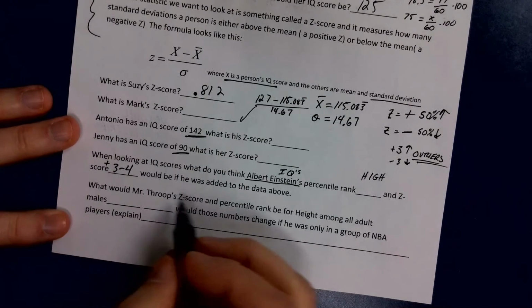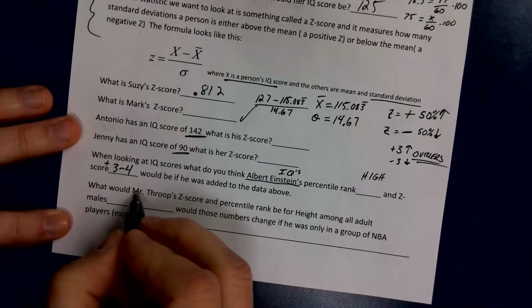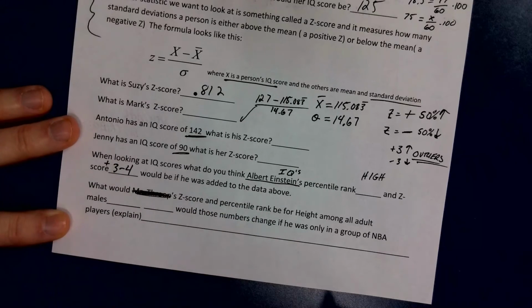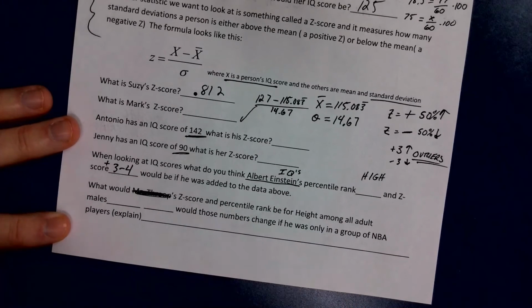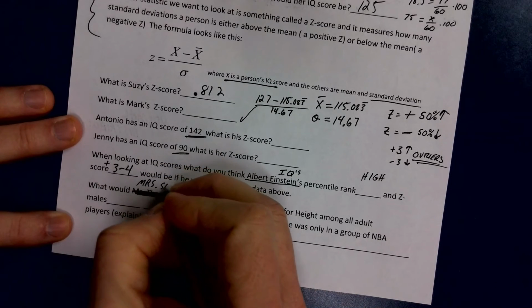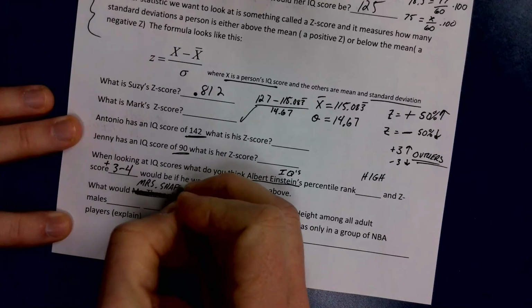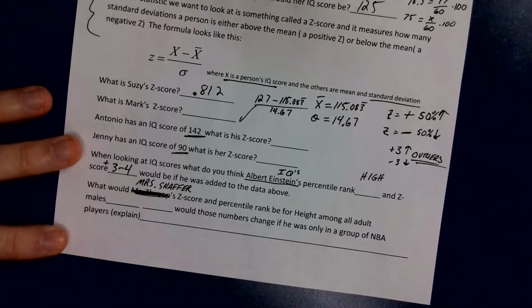And then this question says, what would Mr. Troop's z-score and percentile rank be? This is an old sheet, and some of you probably don't even know who Mr. Troop is because he's gone. He was our old athletic director, and he was 6'10". So that's kind of why he was in there. So we'll go ahead and switch it to Mrs. Schaefer. Some of you know who Mrs. Schaefer is, and if you don't, you can talk to some other people.